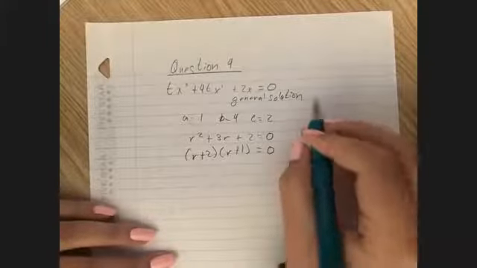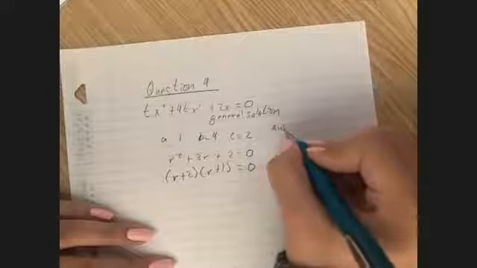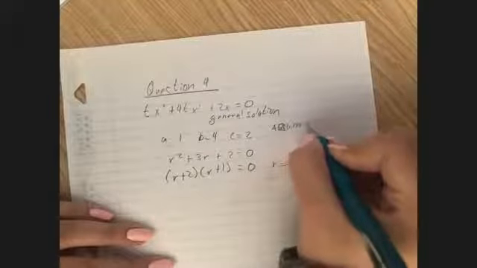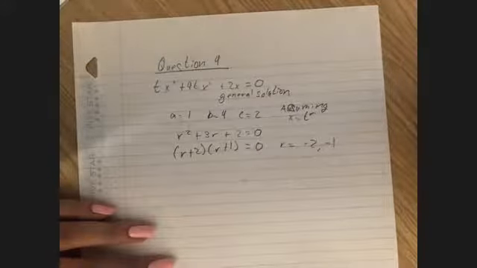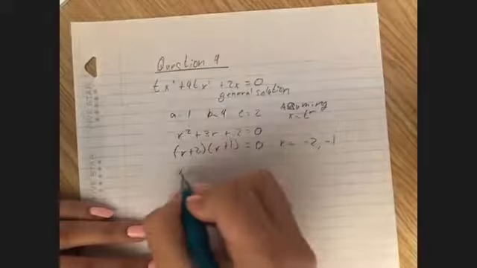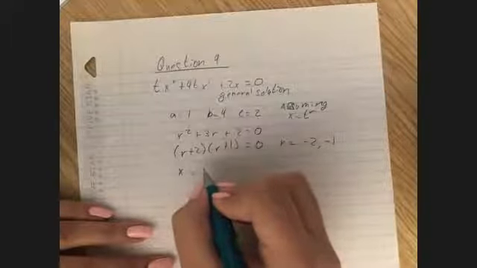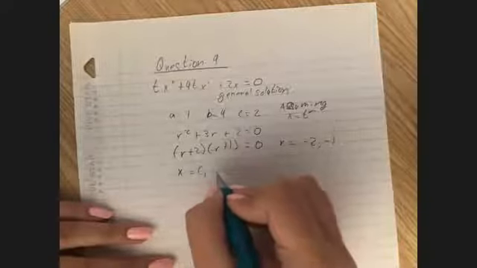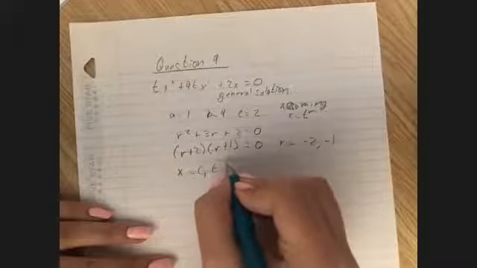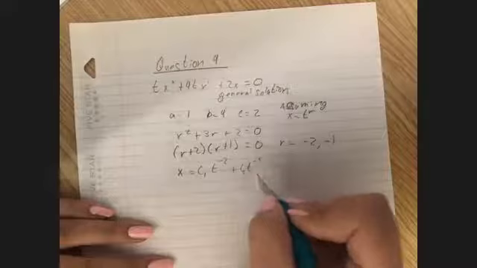So once again, with the Euler equations, we're assuming x equals t to the r. So then x is going to be c1 t to the -2 plus c2 t to the -1.